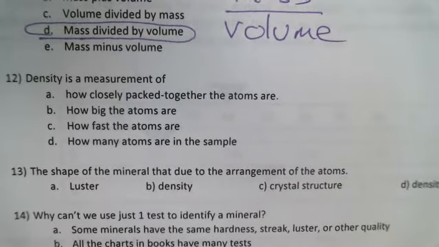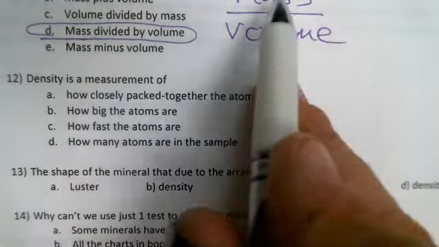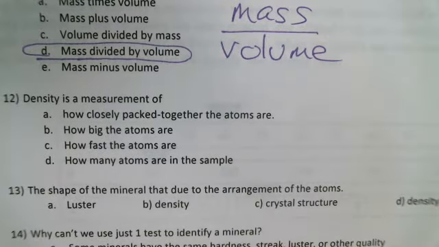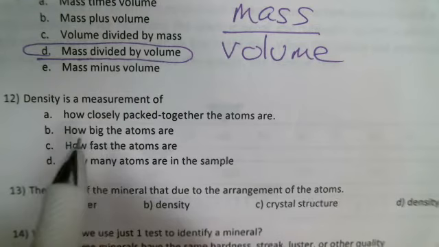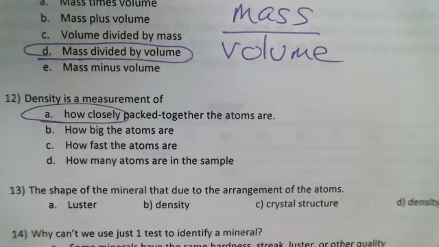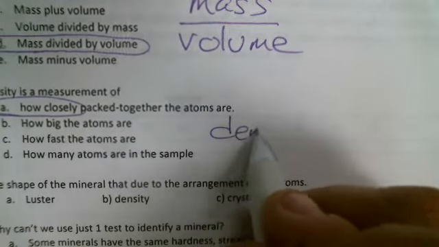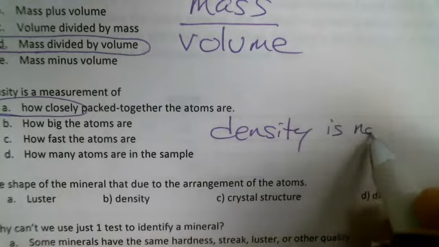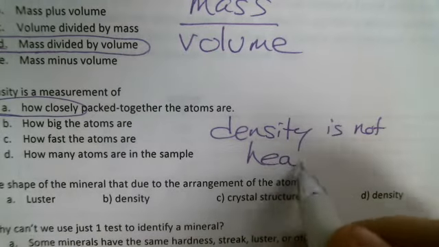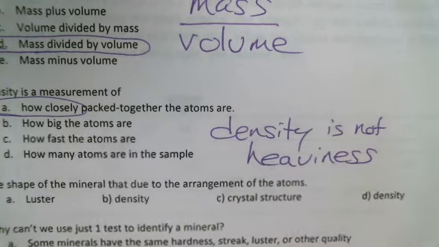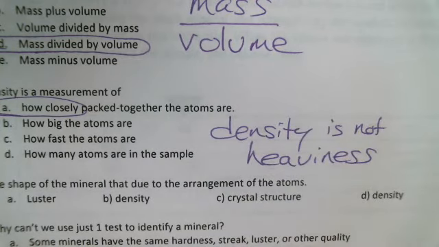Number 12. Density is a measure of, so this division here gets us a number, and the bigger the number, that tells us that the material is more closely packed together. So I want you to write down off to the side here that density is not heaviness. A lot of people think that just because an object is heavy, that means that it's very dense, and that's not true. You could have a very large chunk of styrofoam, and that would be pretty heavy, but it's not very dense at all.